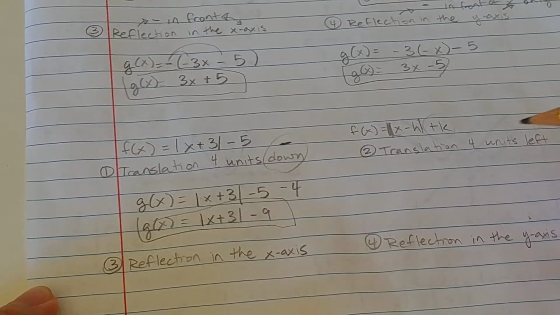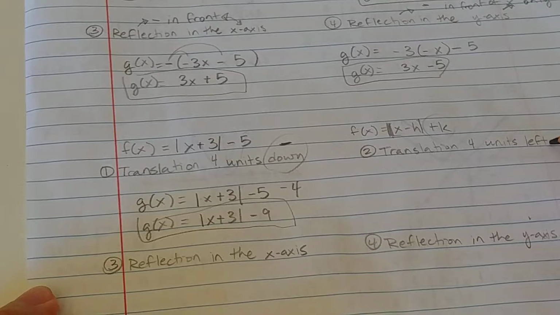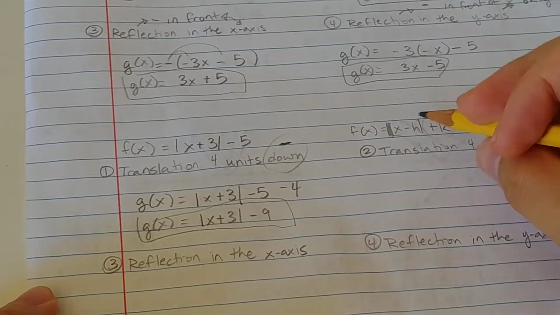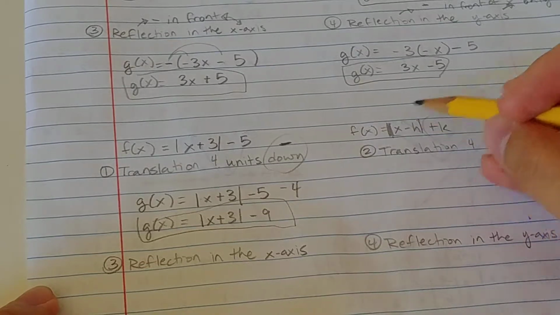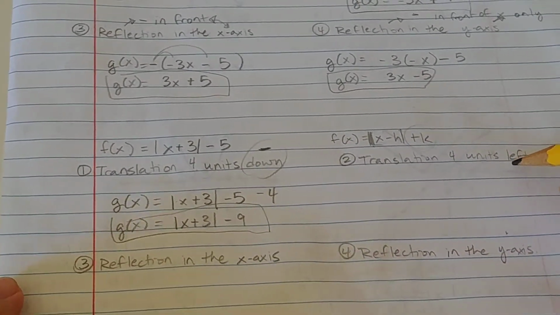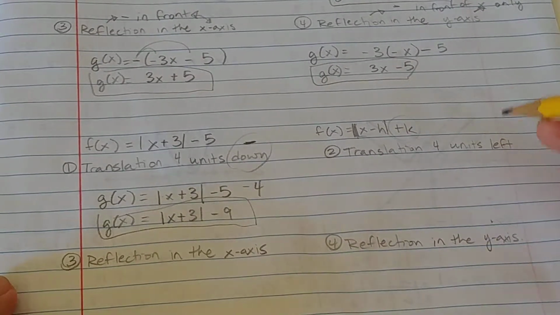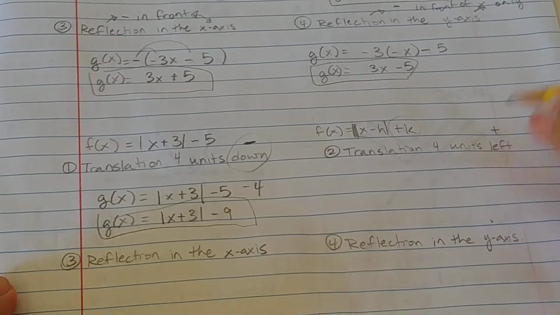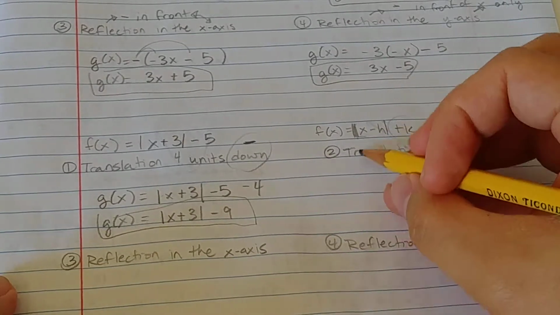And here, translation 4 units to the left. Remember, if it's horizontal, right and left, it's going to be the inside. So it's going to be inside, in this case, inside of the absolute value. So we want to think opposite. So left, we think negative, but now it's going to be positive. Okay, think the opposite for the horizontal.